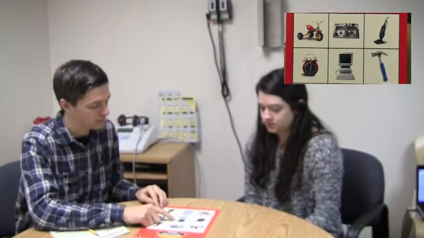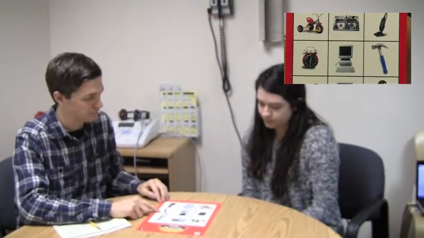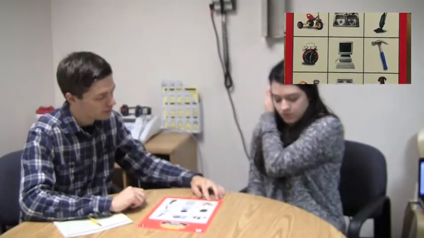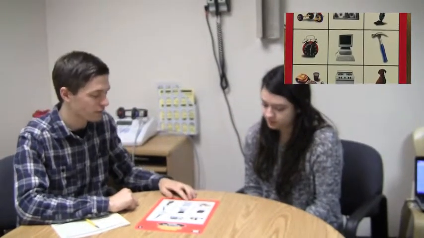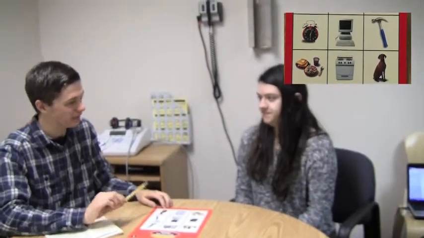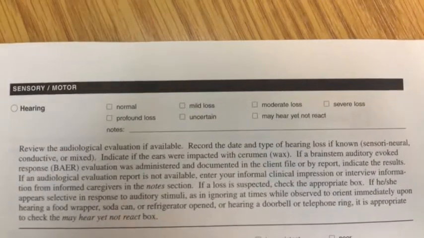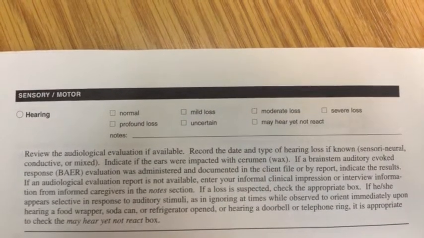Is this a TV? Yes. Is this a screwdriver? No. Is this something you would have for breakfast? Yes. Is this a refrigerator? No. Is this a cat? Max. Do you have a dog named Max? Yes. Thank you.